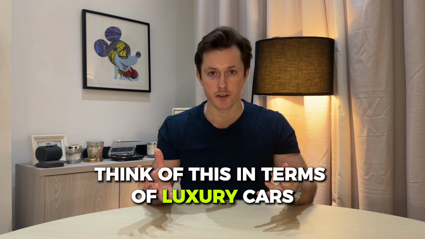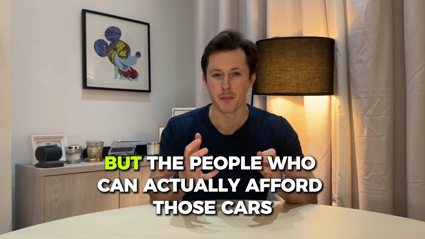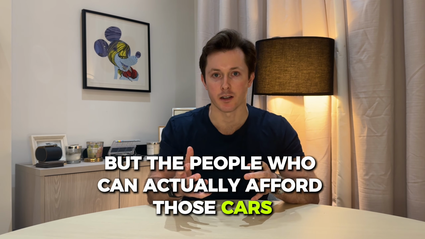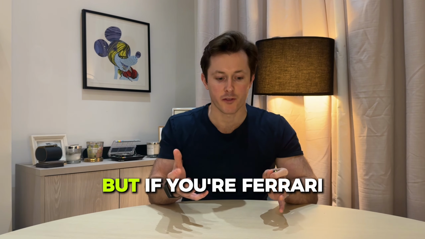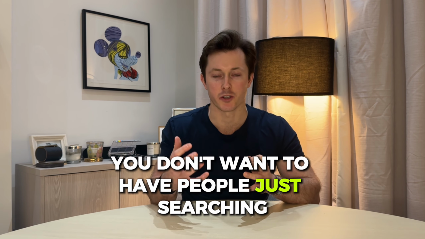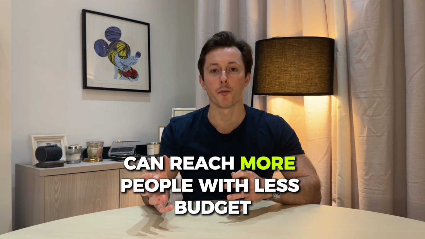Think of this in terms of luxury cars. Everyone has idolized Aston Martin, Ferrari, Lamborghini since they were a child. But the people who can actually afford those cars are different. So you may have lots of people visiting the site because they want to get inspiration. But if you're Ferrari, you don't want to have people just searching for your product. You want the people who are most likely going to buy. But traffic ads can be cheaper CPMs and therefore you can reach more people with less budget.